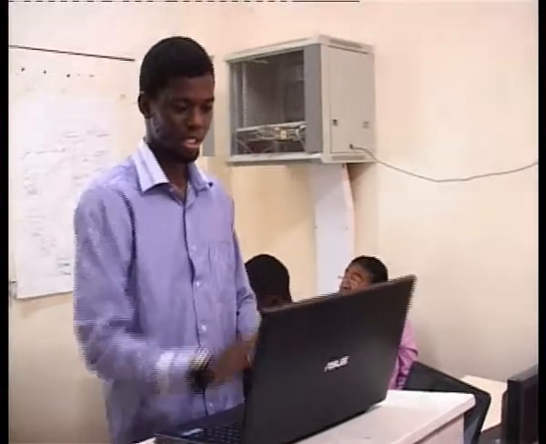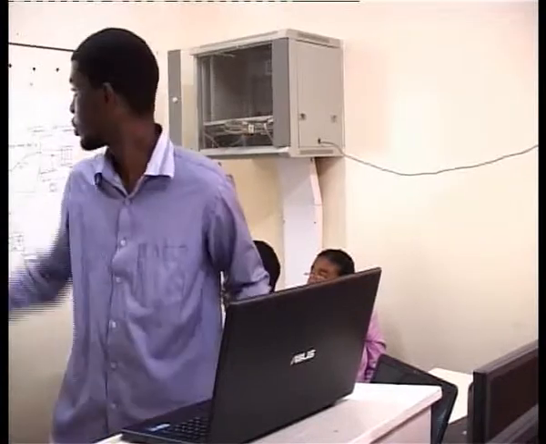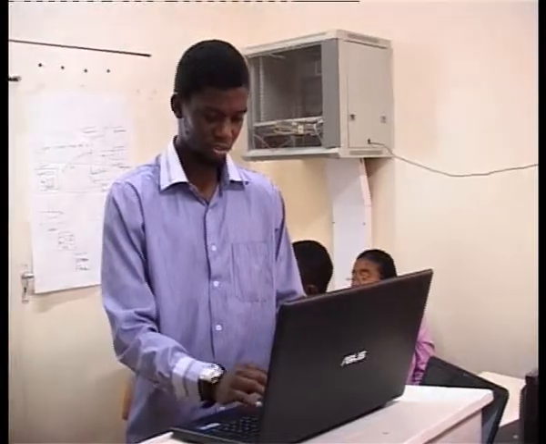We have 3 examples, and the first one, let me start. The first one is a tool that allows you to plot mathematical functions, and you can input your functions there, and then you just plot, and it draws in the function. And you can do any type of function.